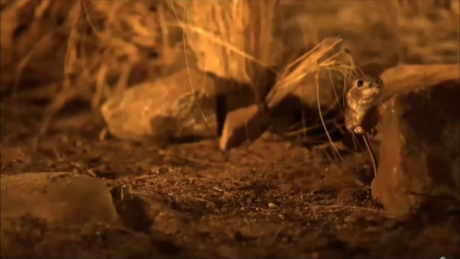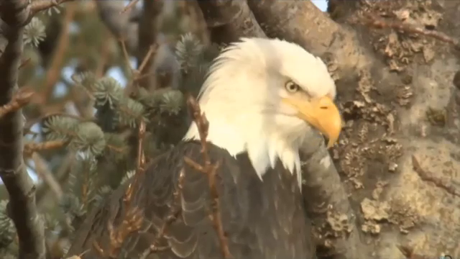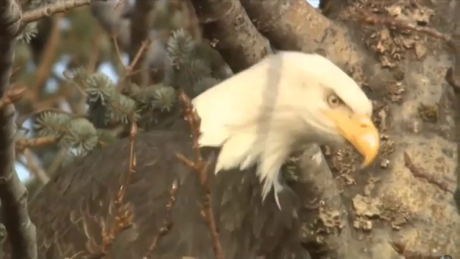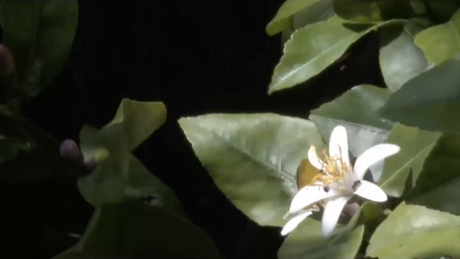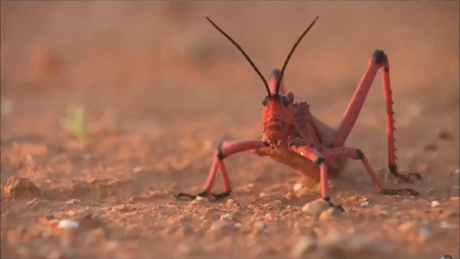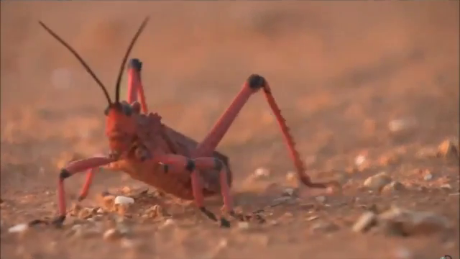Plants provide shelter and food for herbivores, who in turn are prey for predators. In one way or another, they all depend on each other. And they all have evolved and adapted to the place that they call home.